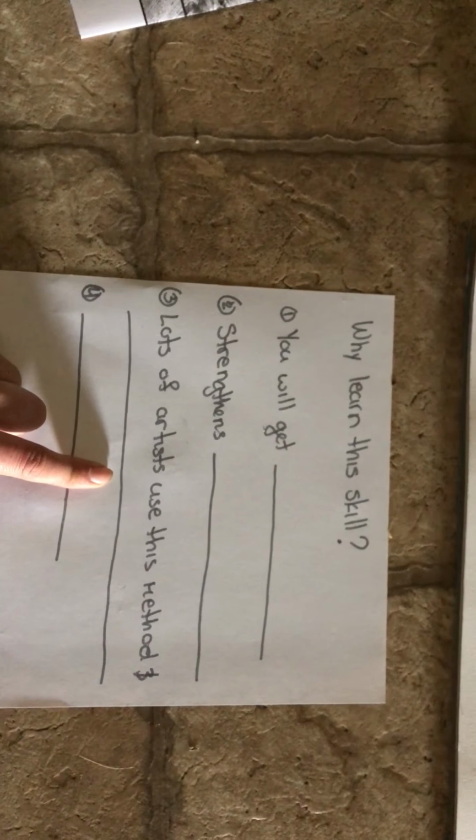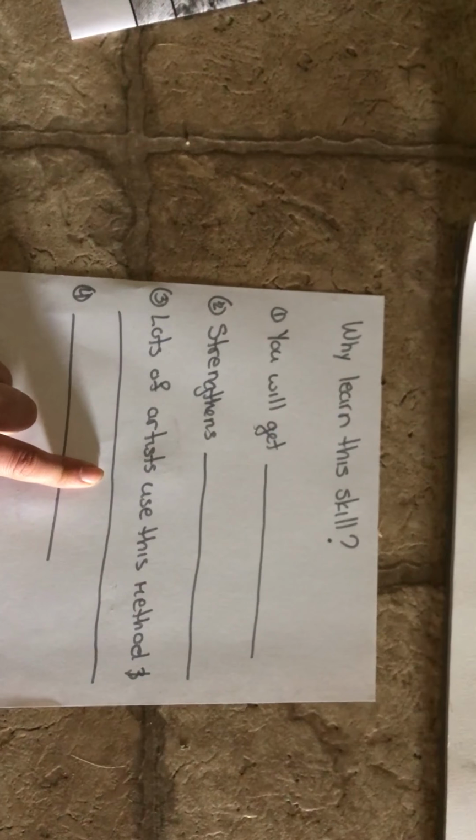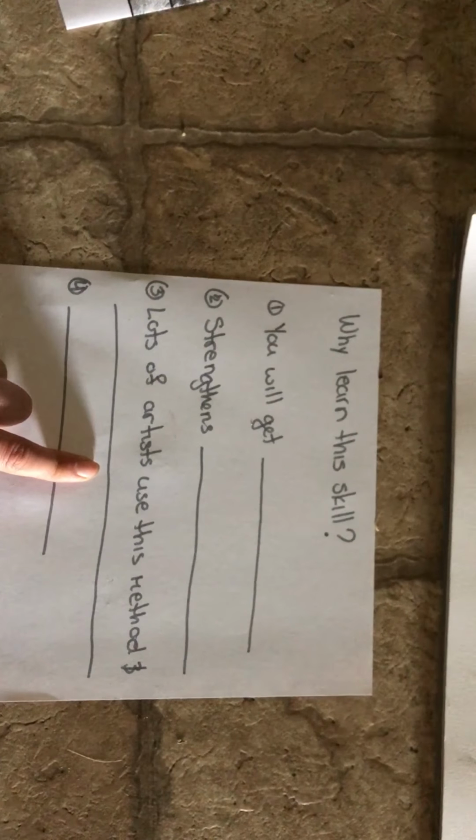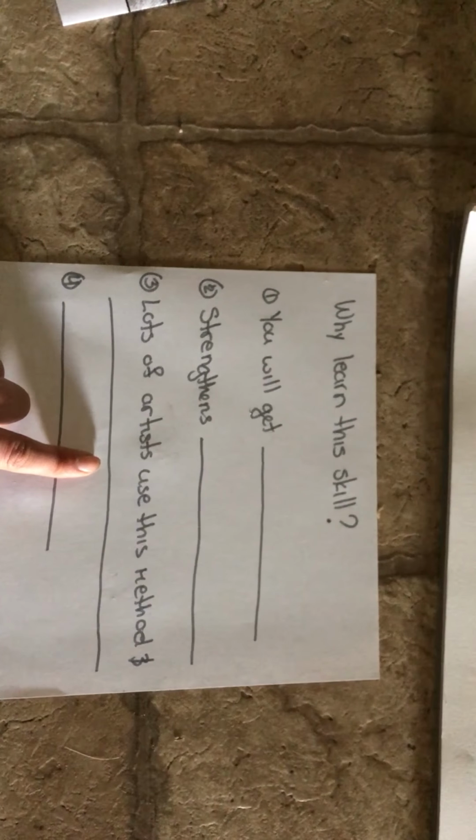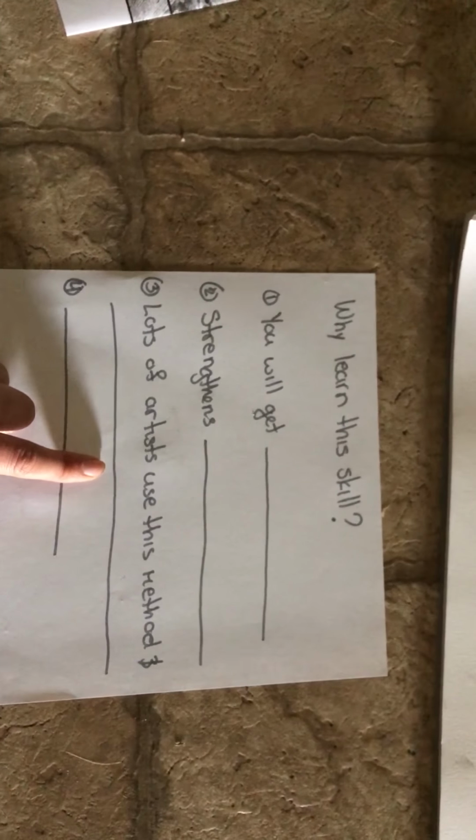And the cool thing is it makes people who think art is magic mad, because it ruins the magic for them and they realize that artists are just people who have learned and practiced a skill. And 4, it makes you feel good, all right?